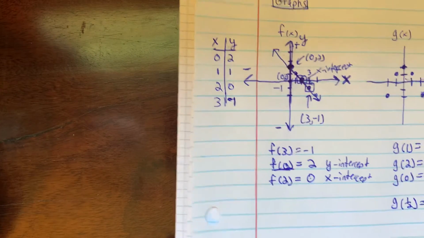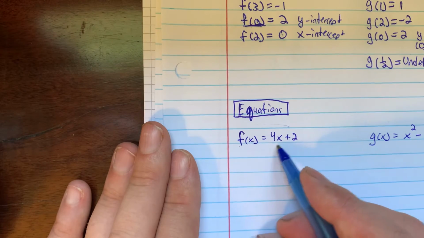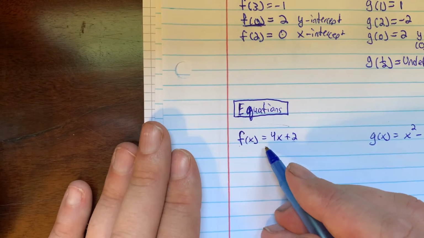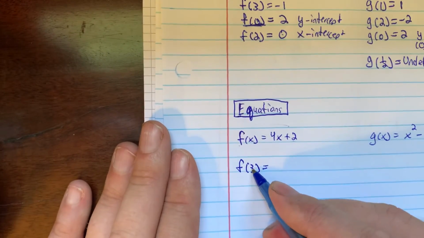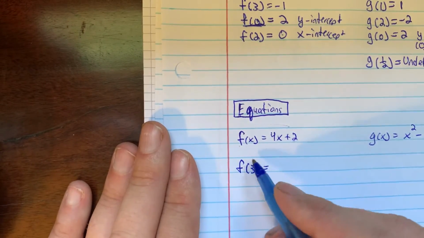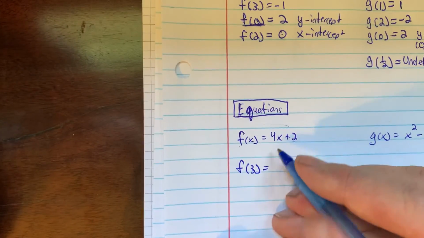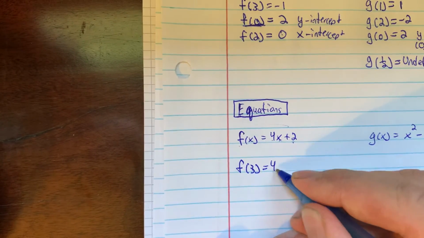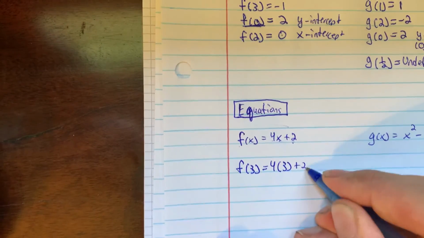Let's look at another form of a function. This is an equation that says f of x equals 4x plus 2. And this is a formula to find the output for each input. F of 3 means when the input is 3, what's the output? And this formula gives us a formula for each input. The formula is 4 times the input plus 2. Here the input is 3, so it's 4 times 3. If I don't put anything in between here, this is a multiplication.